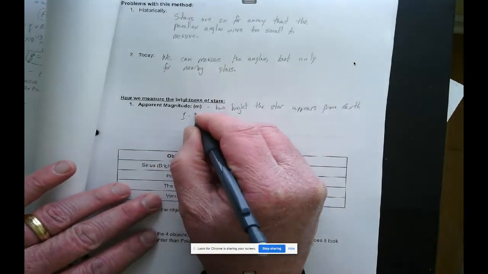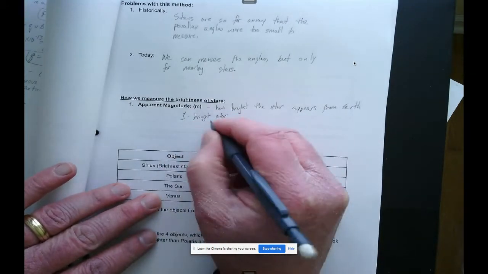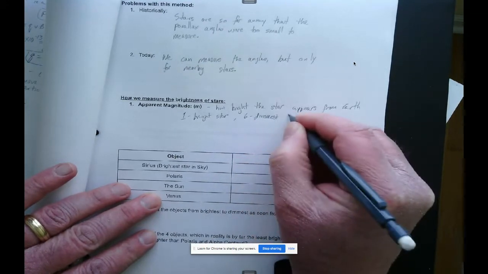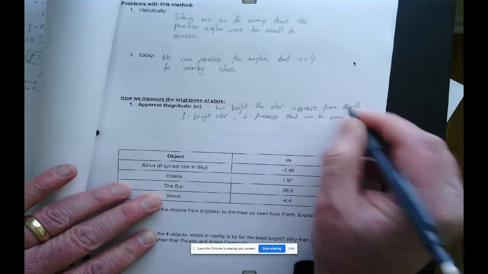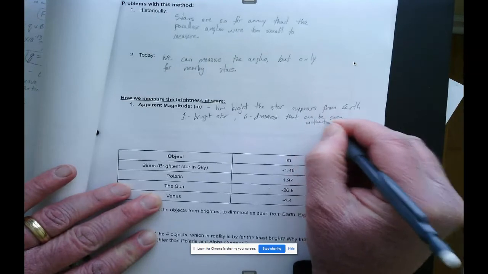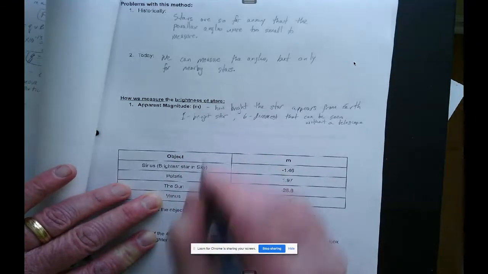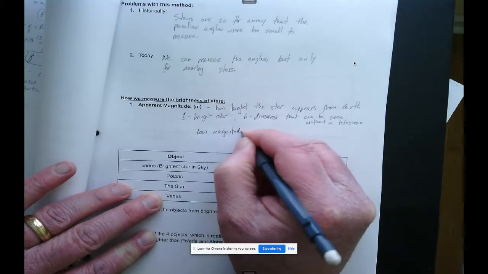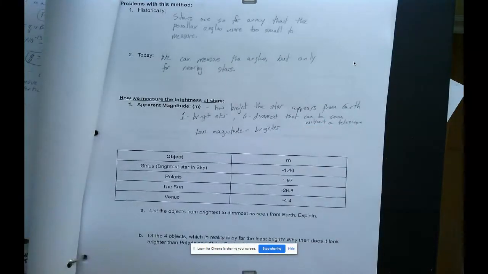One is a very bright star. And then 6 is the dimmest that can be seen without a telescope. And except from this, low numbers are brighter. Low magnitude is brighter.